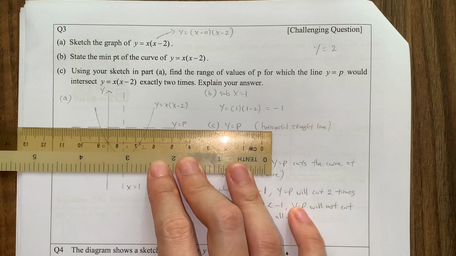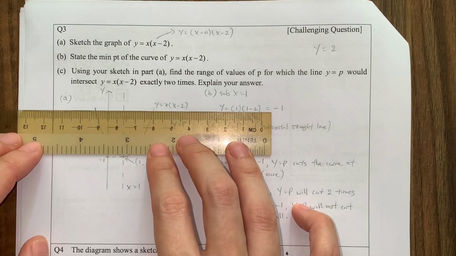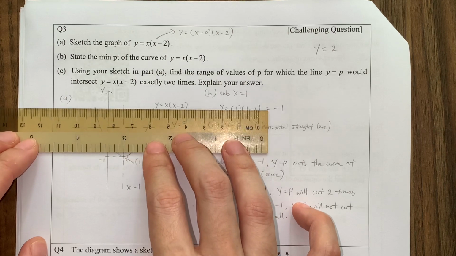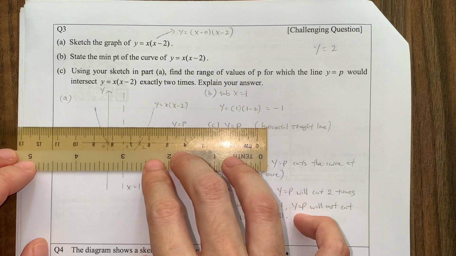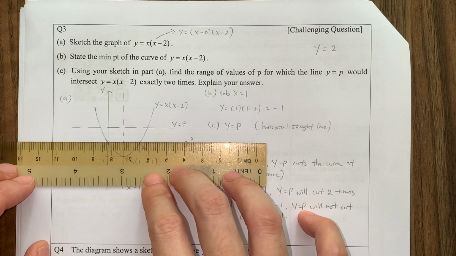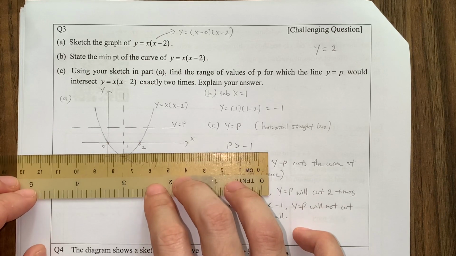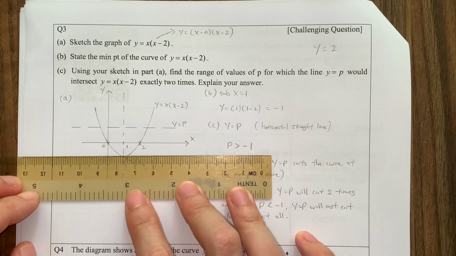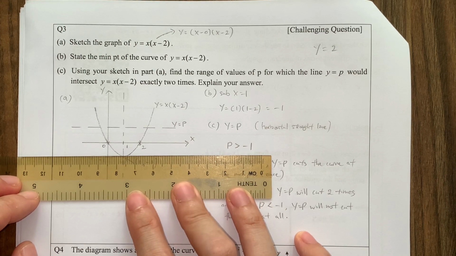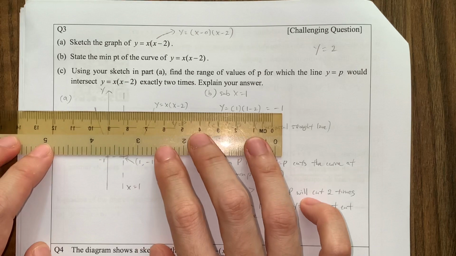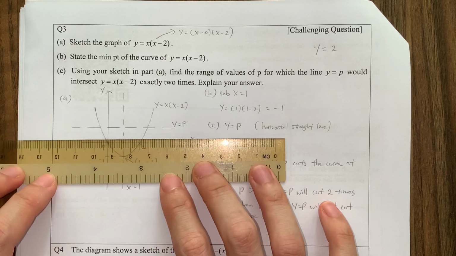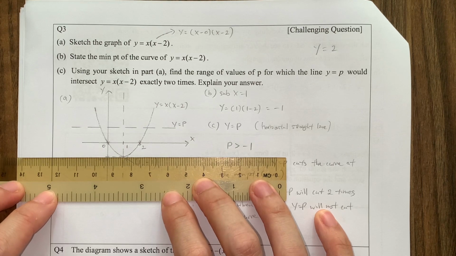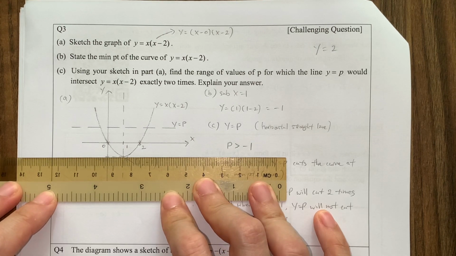So as P changes, the line is basically just moving up and down, right? So let's say this is 2, this is 3, this is 4, this is 5, this is 6, this is 7. So this is 2, 1, 0, -1, or whatever. It's just a matter of going up and down. So the question is, when does the graph and the line not cut twice? You see, cut twice, cut twice, cut twice, all the way cut twice until here. The crucial point at the minimum point, does it cut twice?